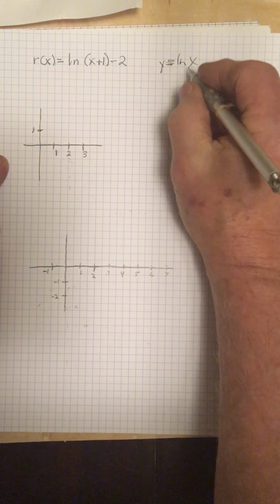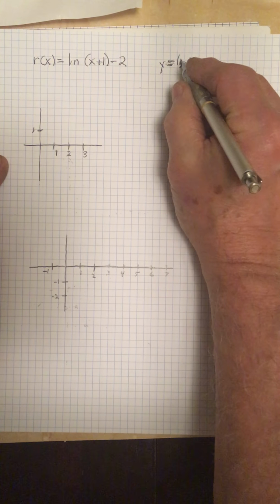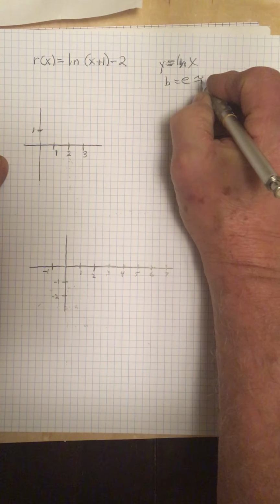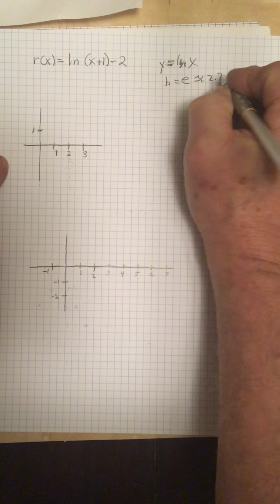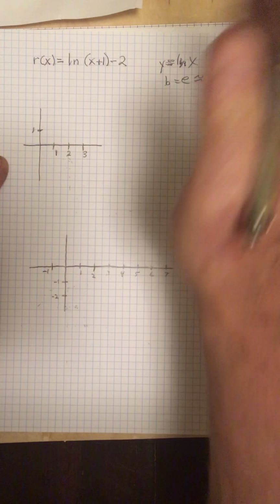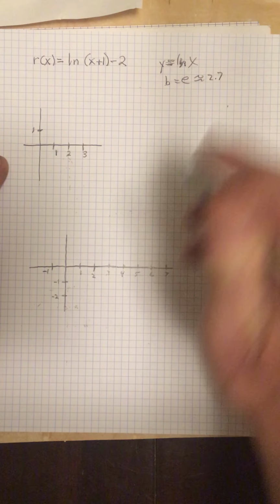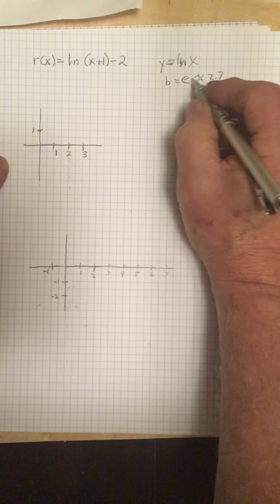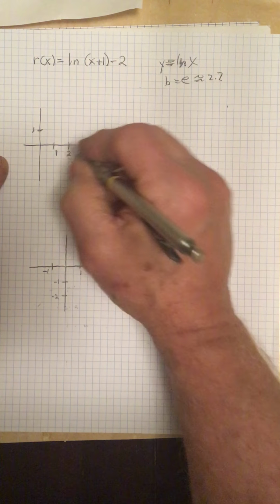Okay, since this is ln, that means the base equals e, and e is roughly 2.7. So that means we've got the first graph I talked about on the previous page, where it's going to be increasing because the base is greater than 1.